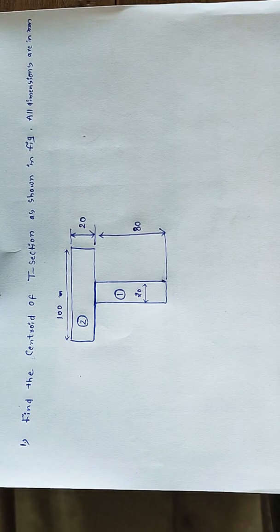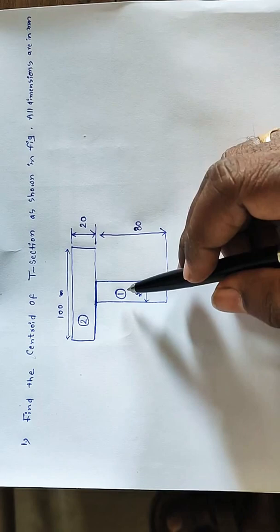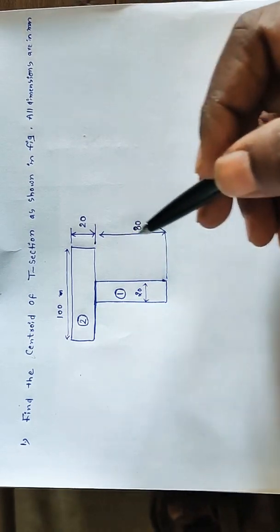If weight is considered, then we call it the center of gravity. But whatever we are going to discuss in the syllabus are all plane areas. For these 2D plane areas we are going to consider only area. So the point at which the total area is concentrated, that is the centroid.